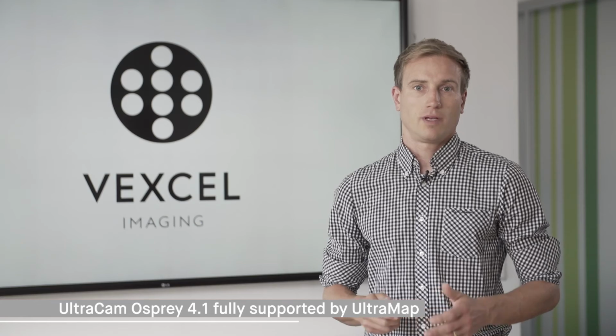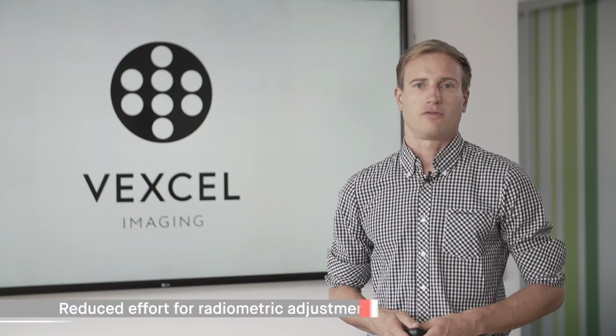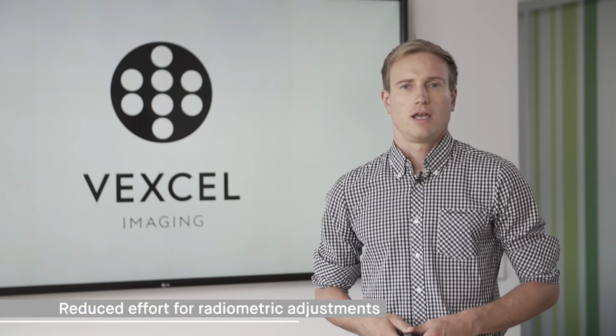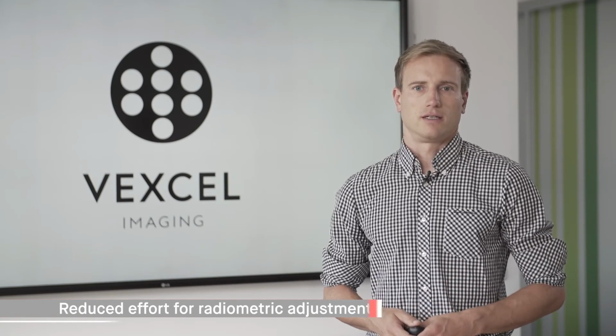Our new camera, UltraCam Osprey 4.1, is fully supported by UltraMap and brings benefits to all stages in the workflow. The superior quality of the sensors and the lenses reduces the effort for radiometric adjustment and makes crystal clear imagery with vivid colors easy.